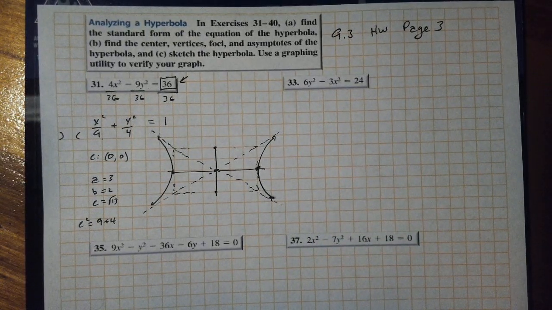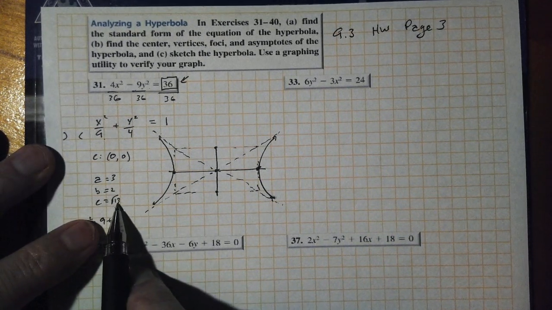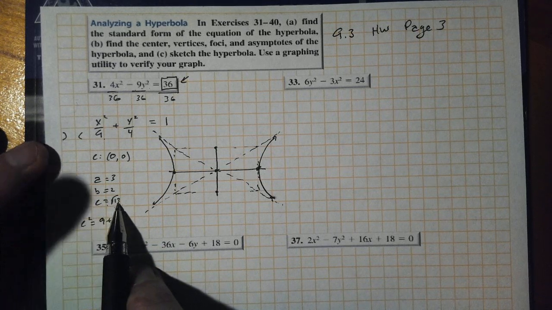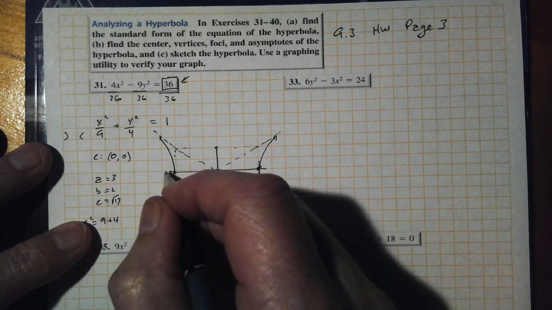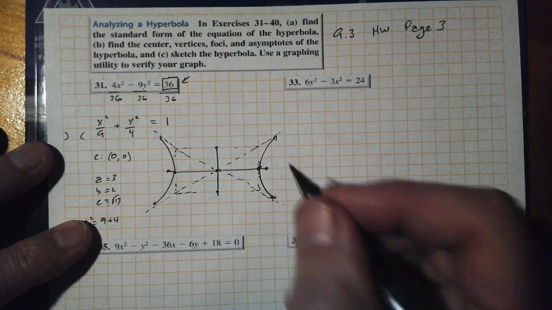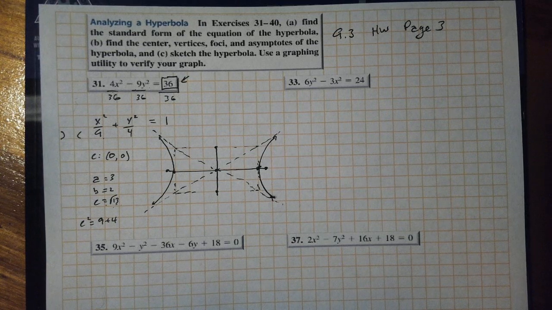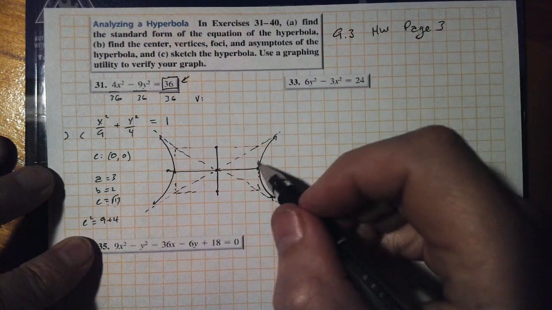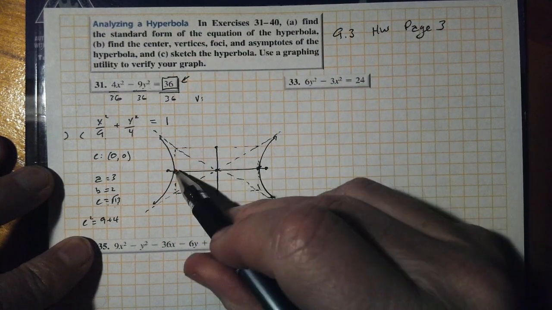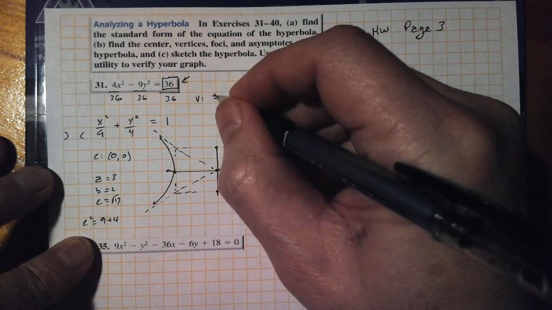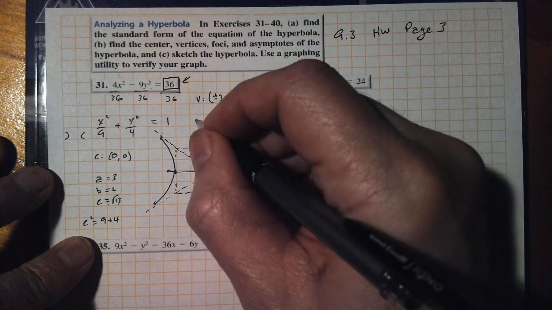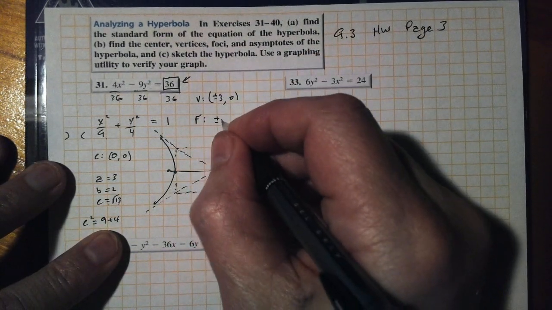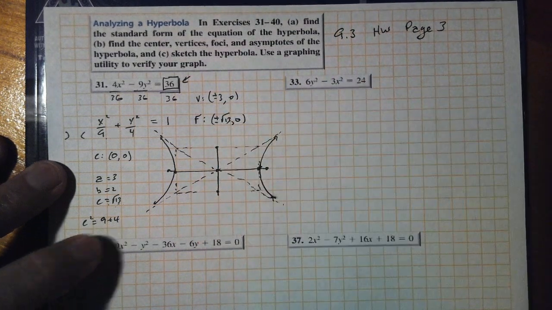We got a little bit more work to do. The foci, square root of 13. 13 is between 9 and 16, therefore square root of 13 must be between 3 and 4. So I'm ballparking it between 3 and 4. Let's go for vertices. Our vertices are to the right 3, to the left 3, so it's plus or minus 3. They're not up at all. Our foci are to the right and left square root of 13. They're not up at all.